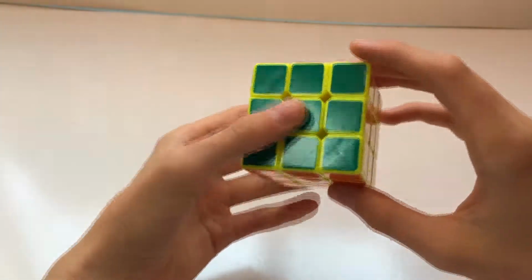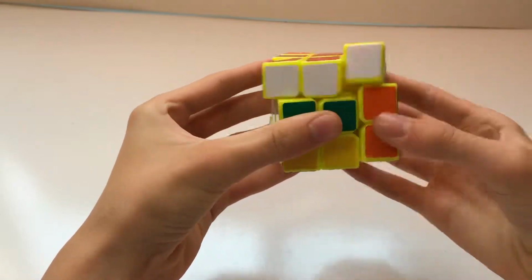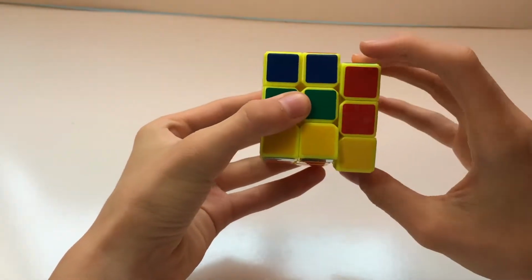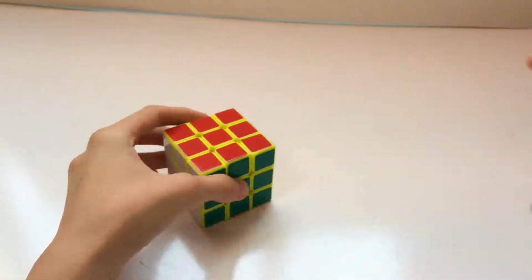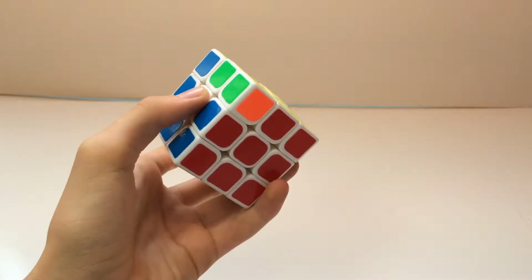Tips for speed solving this algorithm: it is just raw TPS, except when you're doing that, just do them both at the same time. And that's all the speed solving tips I have for this algorithm.